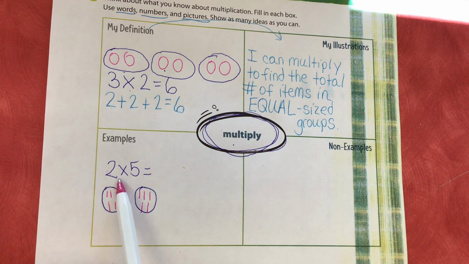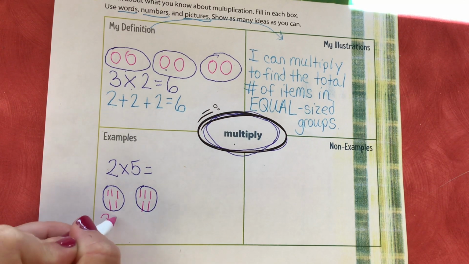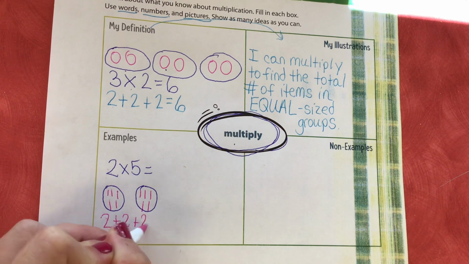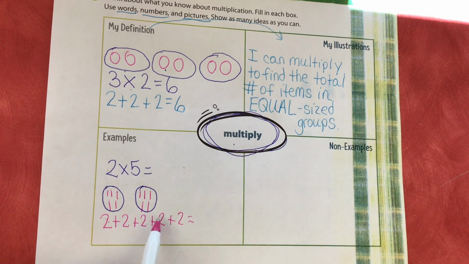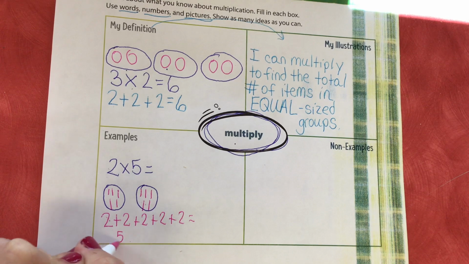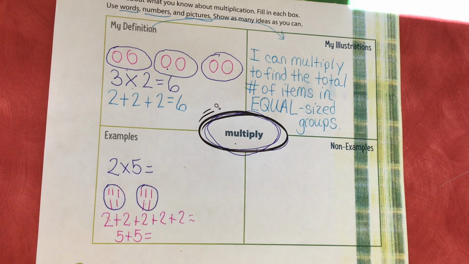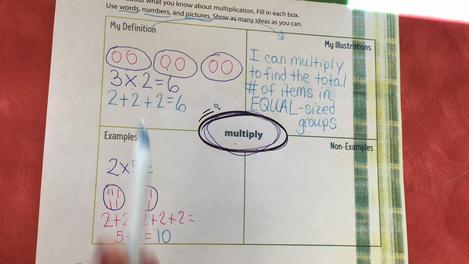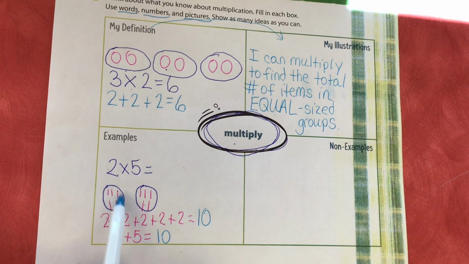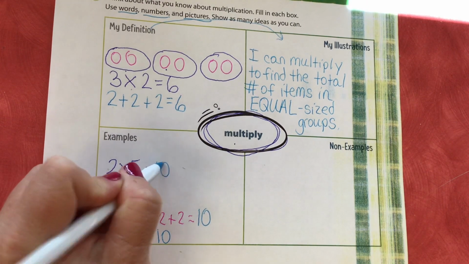Or it's also counting by 2 5 times. 1, 2, 3, 4, 5. 2 plus 2 plus 2 plus 2 plus 2. Or counting by 5 2 times. What does that equal? 5 plus 5 is 10. Or if I count by 2 5 times, 2, 4, 6, 8, 10, and 2 groups of 5 equals 10.